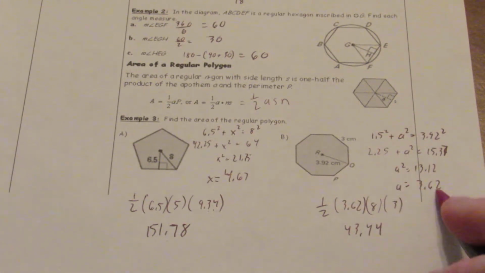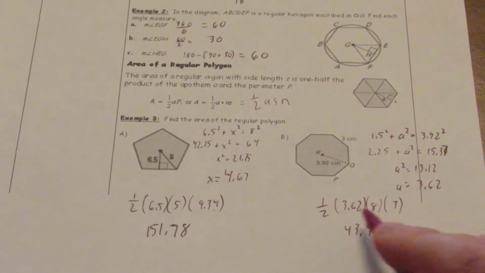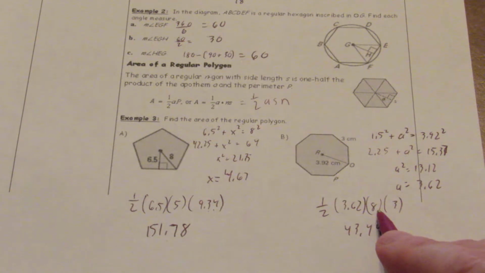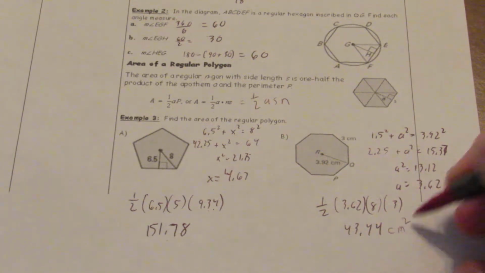Solve that out. I get my apothem is 3.62. I plug that in, so I have 1/2 times my apothem, 3.62, times my number of sides, 8, times my side length, 3, gets me 43.44 centimeters squared.